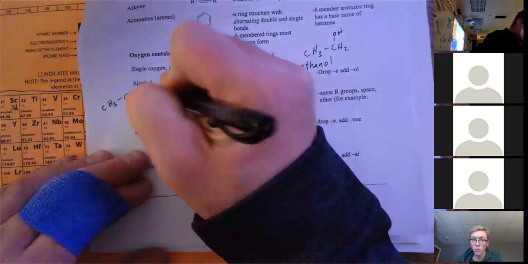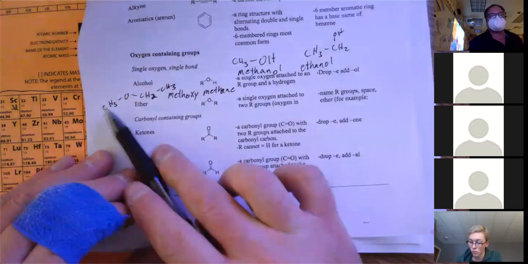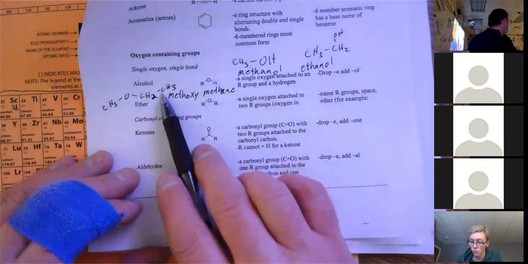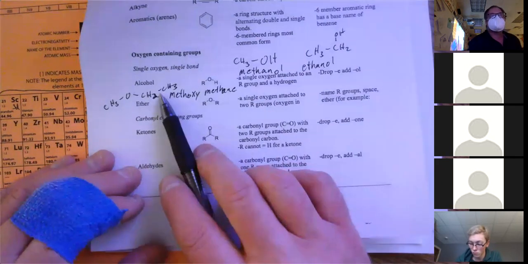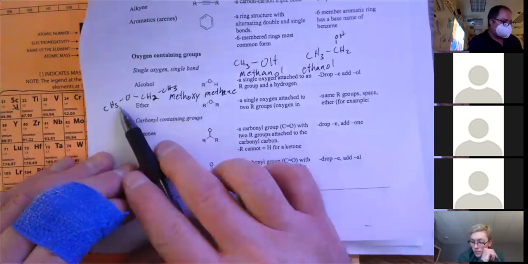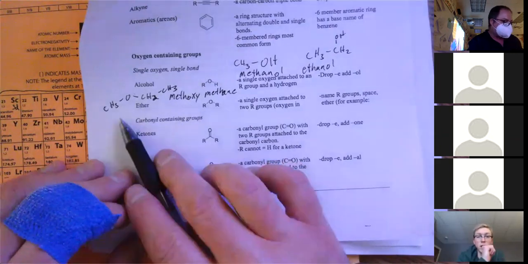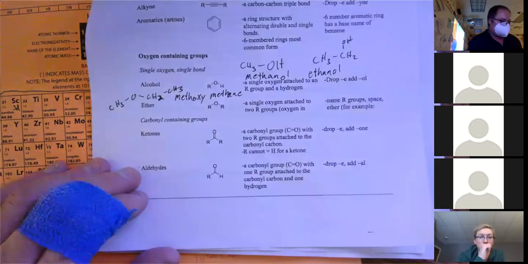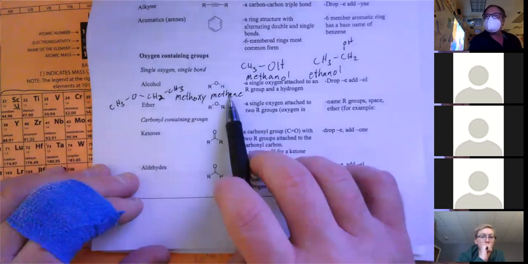So if this had a CH2 and a CH3 here, it would still be methoxy because this is the shortest chain. But instead of being methane, it would be methoxy ethane. So we basically break it up into two different groups. Two different chains, yep. Methoxy ethane. And the methoxy one, that's the one with the shortest number. It's the smallest chain. Right? This is still our parent chain.